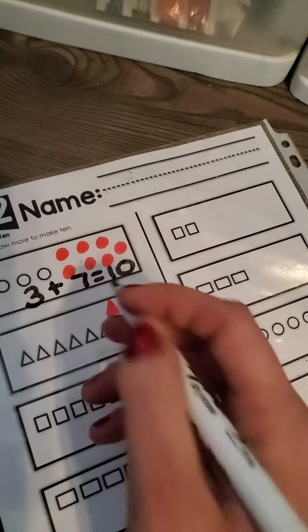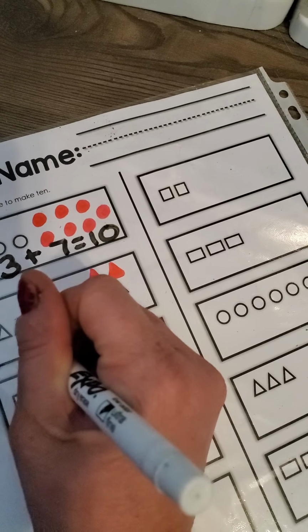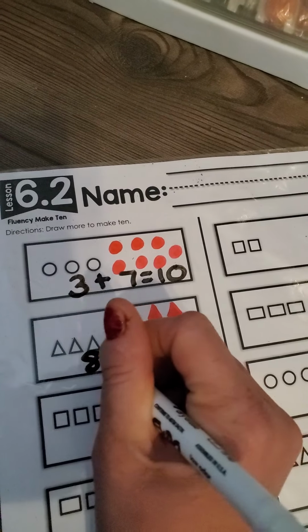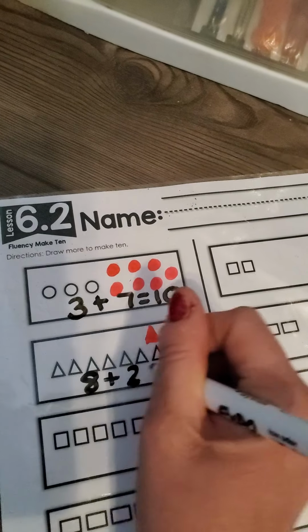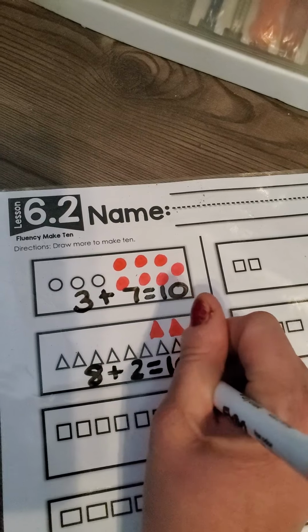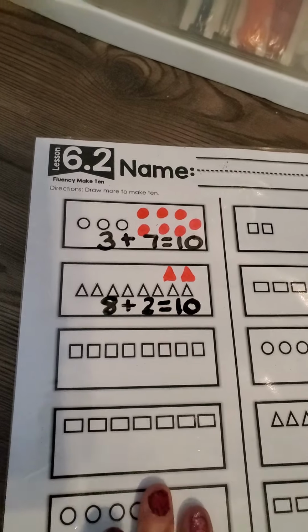Now there's 10, right? So I'm going to make a math sentence. We started with 8, and then we got more, so I have to put a plus, and I got 2 more. So I'm going to put a 2, and that equals 10. So we have a math sentence with that one.